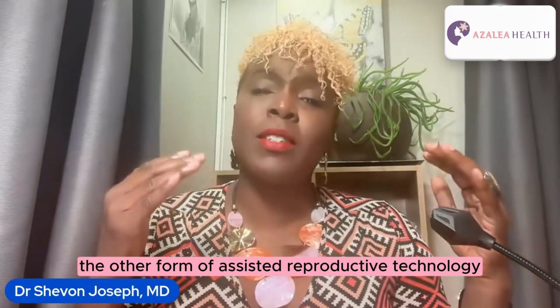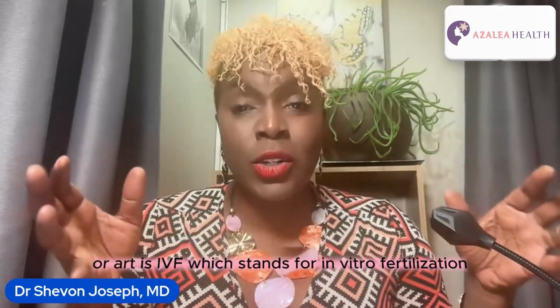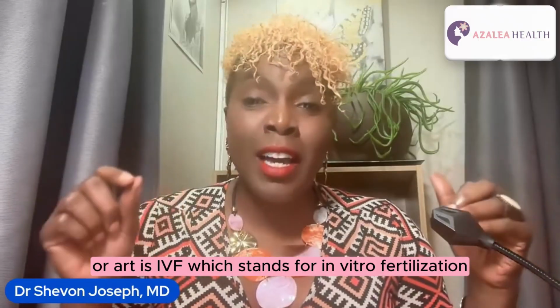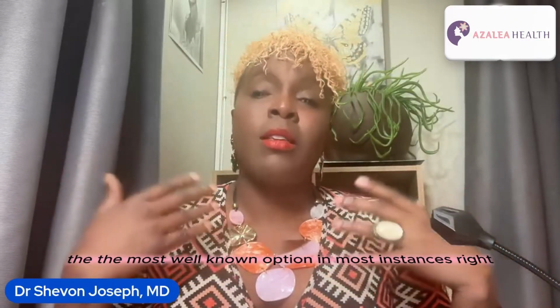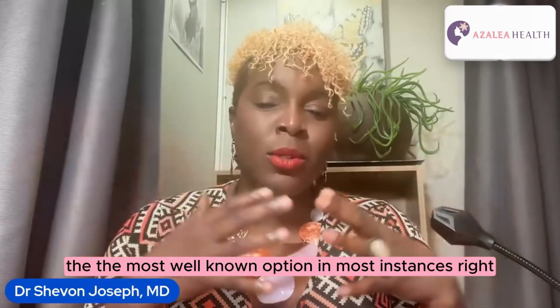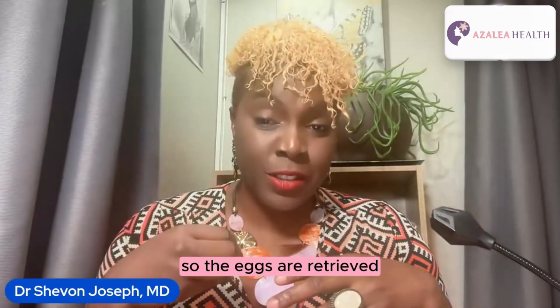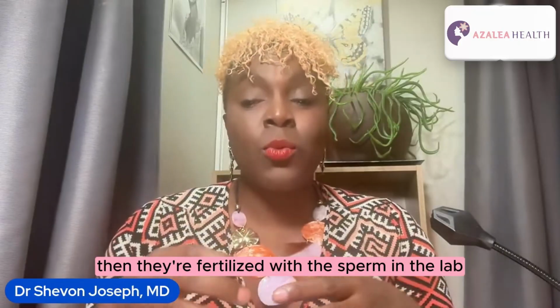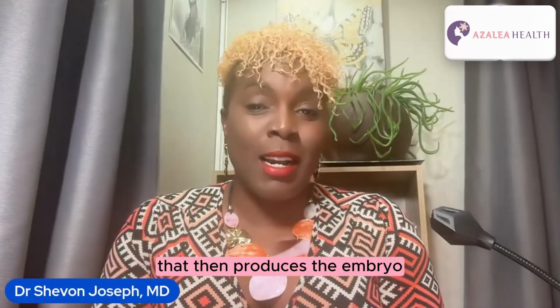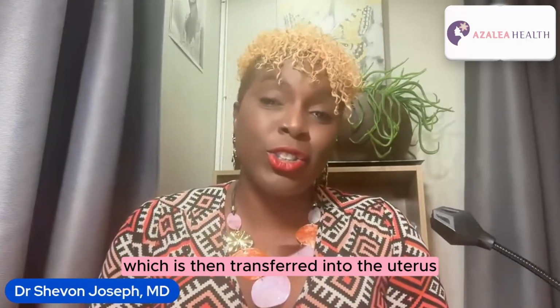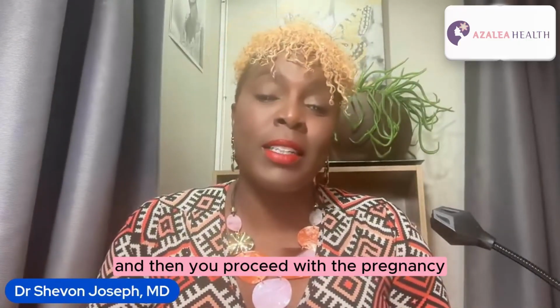The other form of assisted reproductive technology, or ART, is IVF, which stands for in vitro fertilization. The most well-known option in most instances, right? So the eggs are retrieved, then they're fertilized with the sperm in the lab. That then produces the embryo, which is then transferred into the uterus, and then you proceed with the pregnancy.